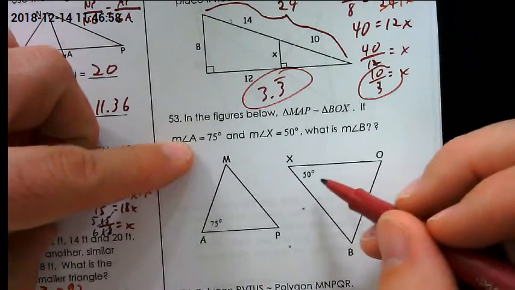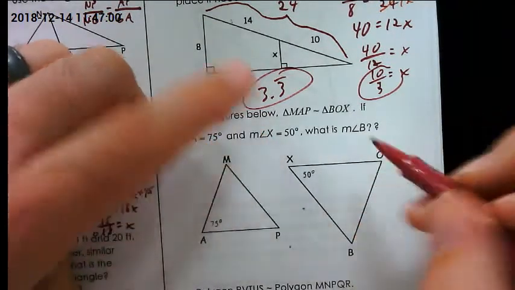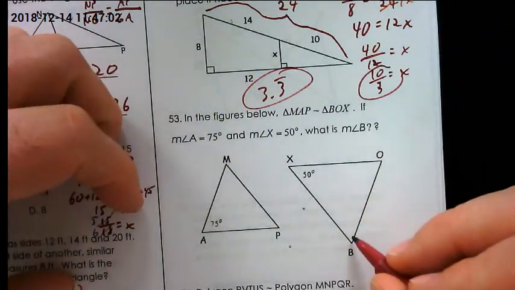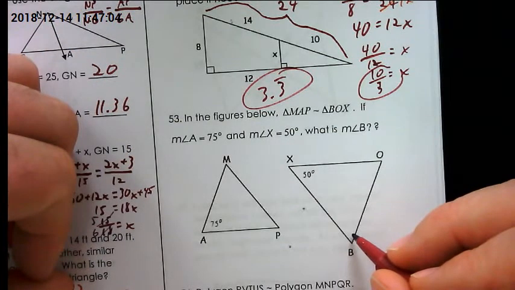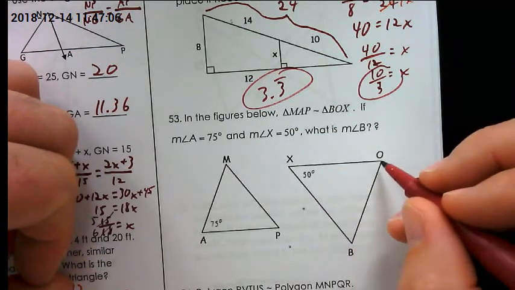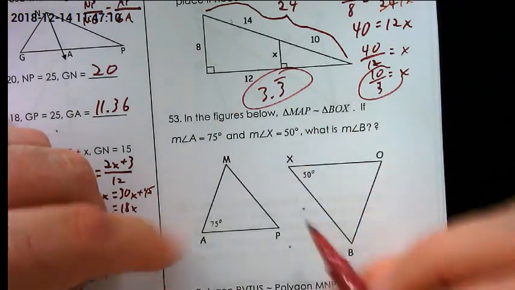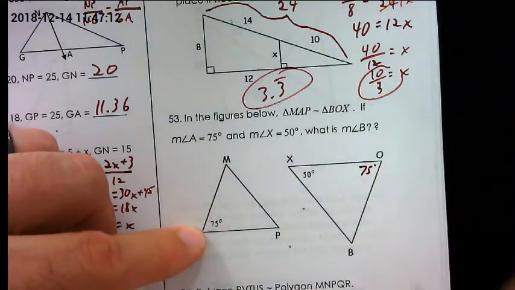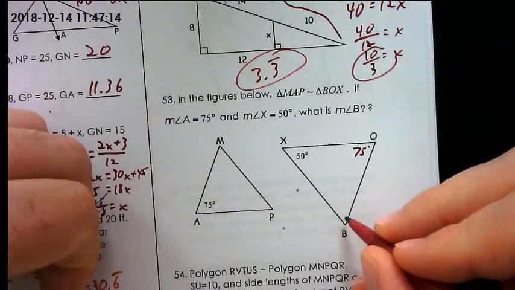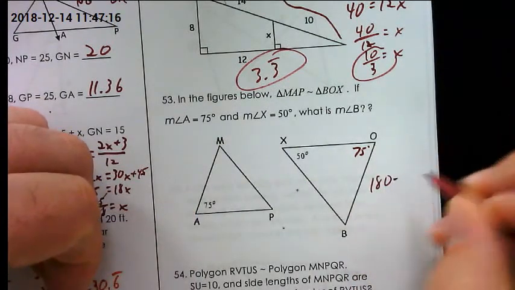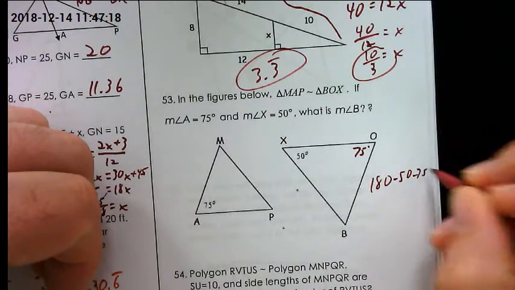And they have these labeled, that is 75, that one's 50. What is the measured angle B? So this is the one we're trying to find. So we need to know what O was as well. Well, O, if we look at this, matches up with A. So this one is 75. We need to now find B by subtracting off the other two. So minus 50, minus 75.